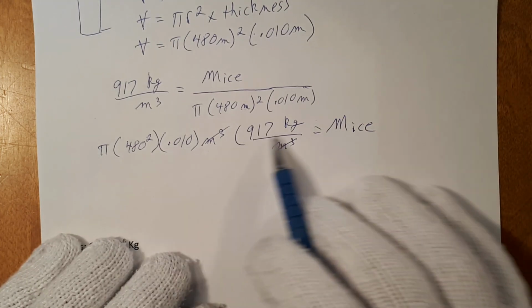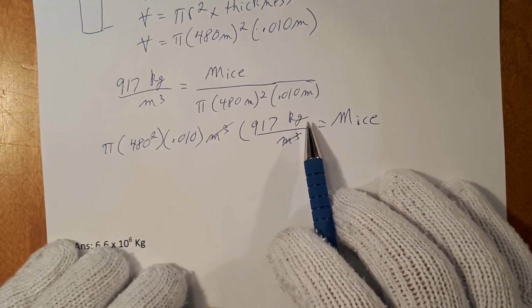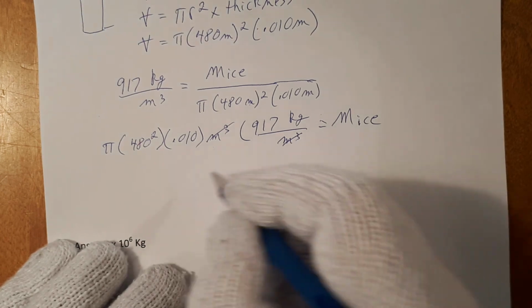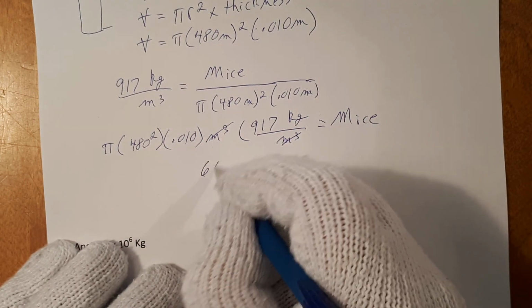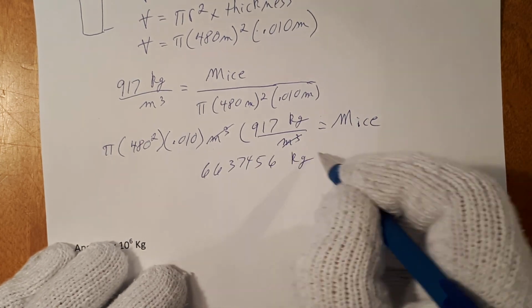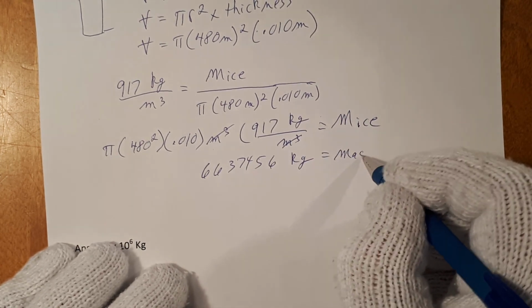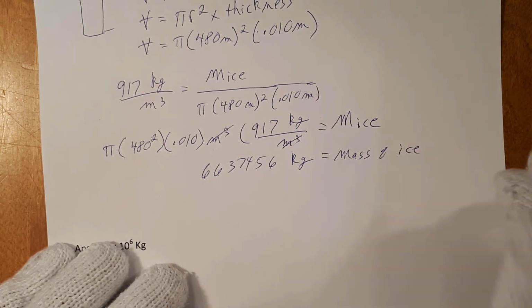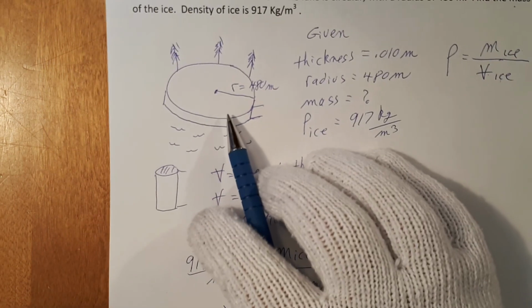Now putting this in the calculator, multiplication, the answer is 6637456, and the unit left over is the kilogram, and that is the mass of all the ice which is sitting here on top of the lake.